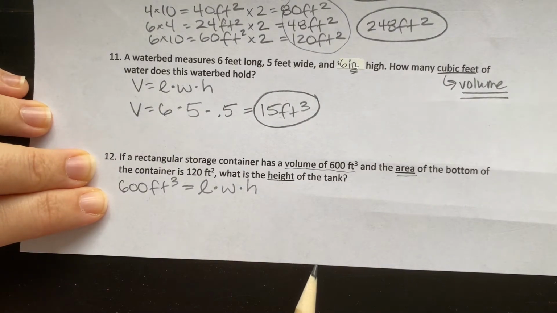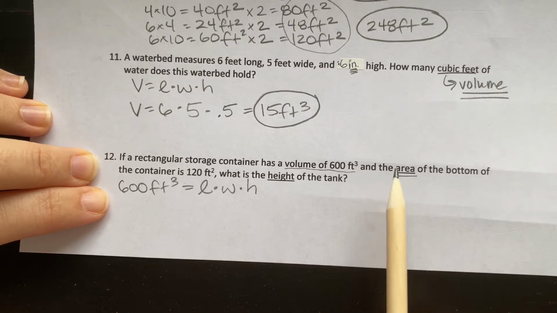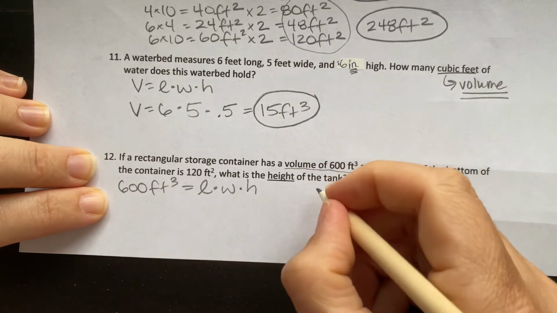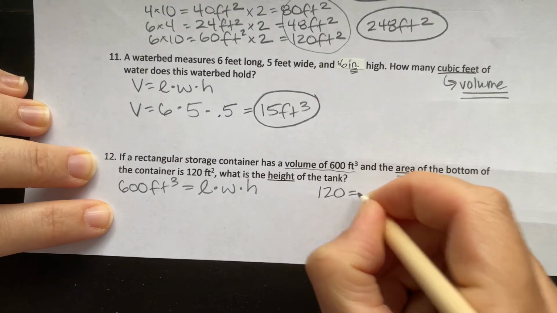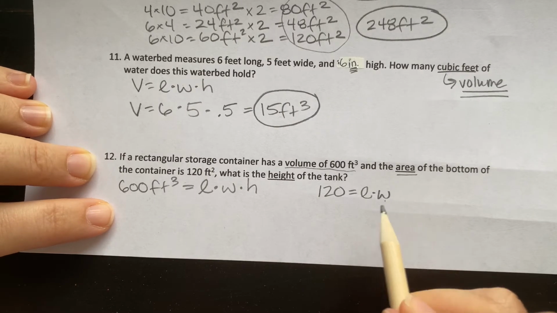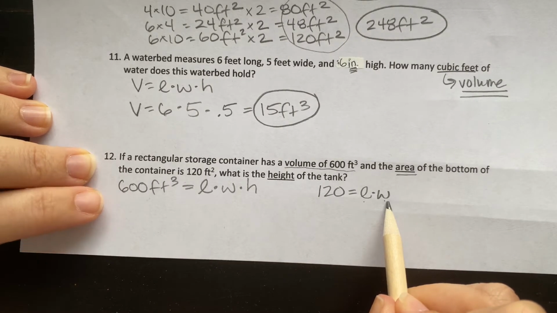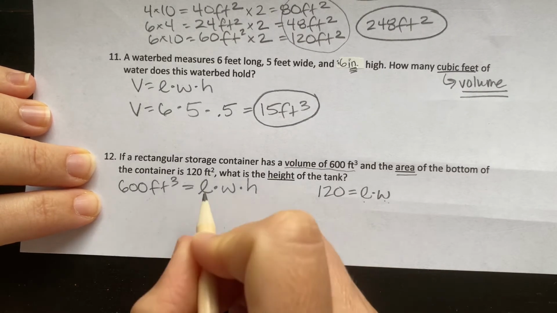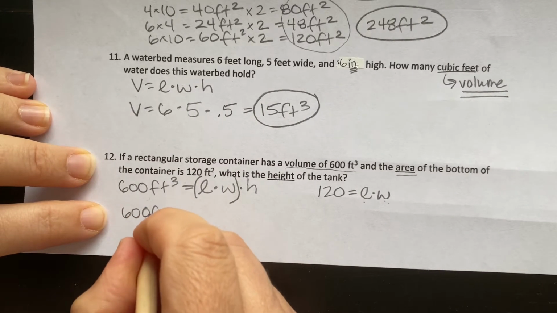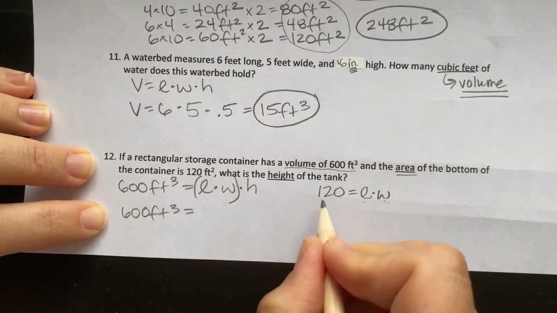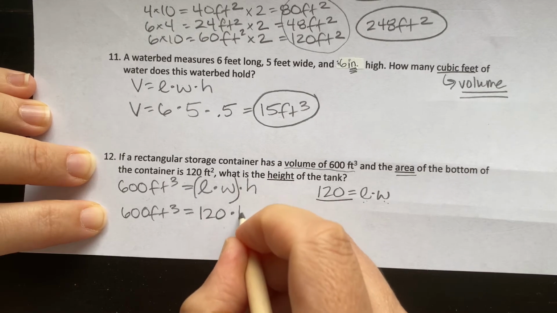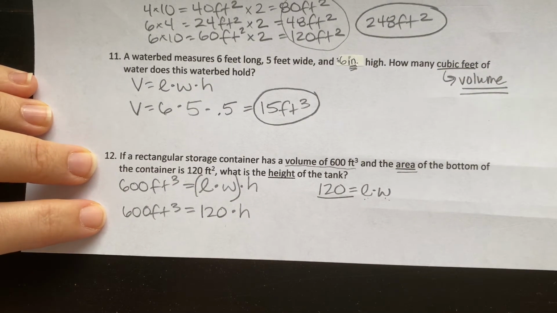Now, the next step, this is super tricky. The next step is we know the area of the bottom is 120 feet squared. So they're saying the area is 120 feet squared, and we find area by length times width, right? So we know that the length times the width is 120. So we know this piece here. So 600 feet cubed equals 120, which is the length times the width, times the height. Did I just blow your mind a little bit there?